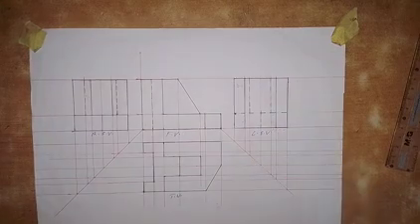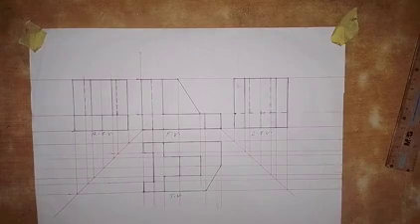That's it. So we have the orthographic views of the object, as simple as I've done it here.